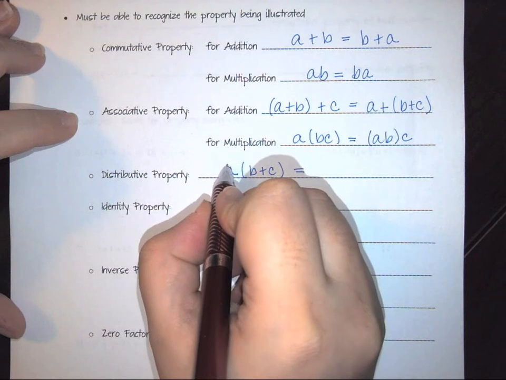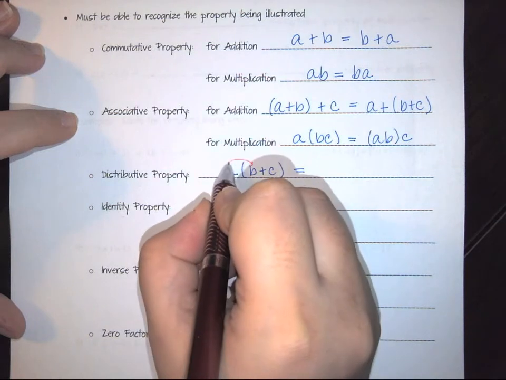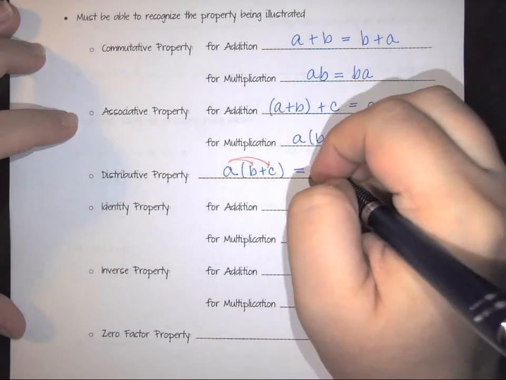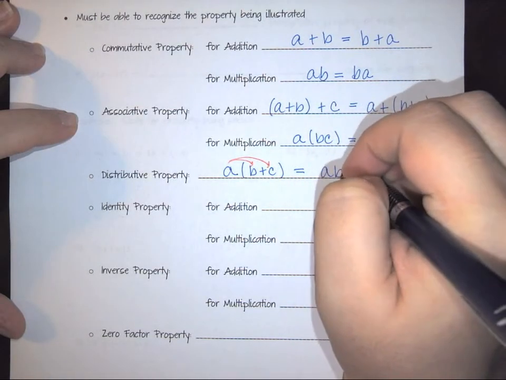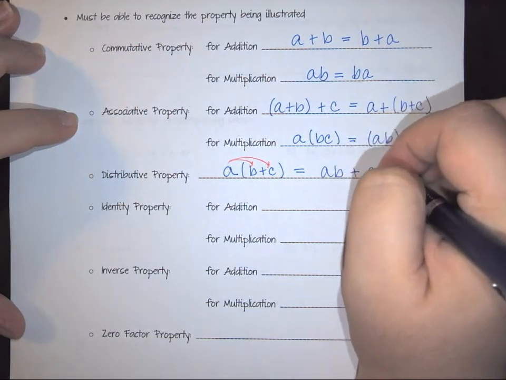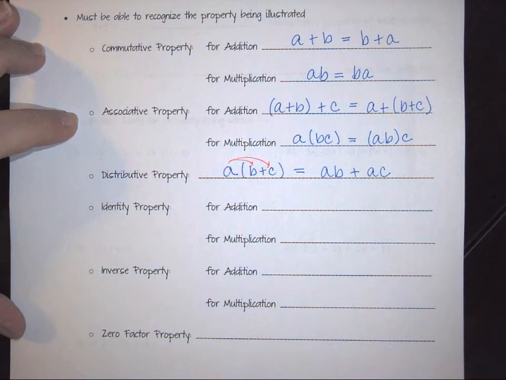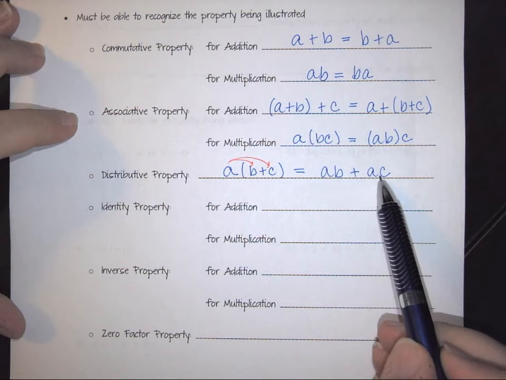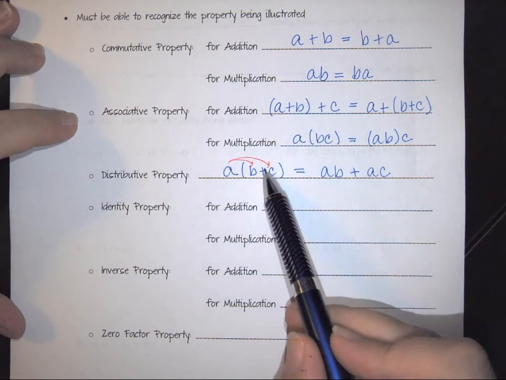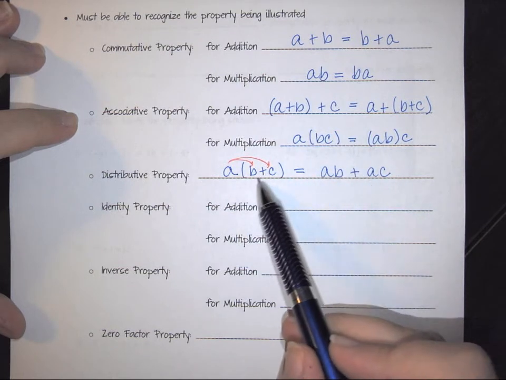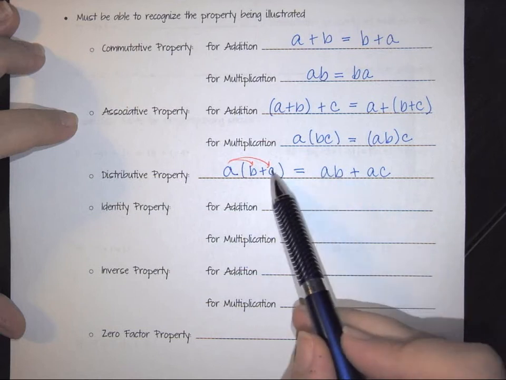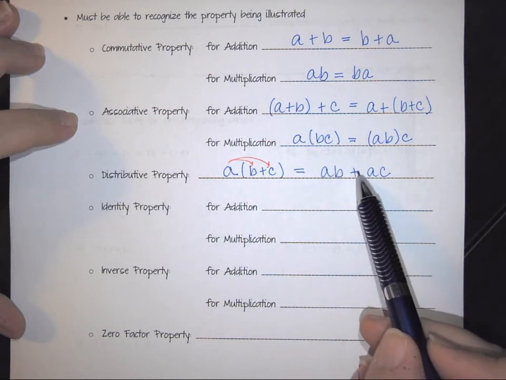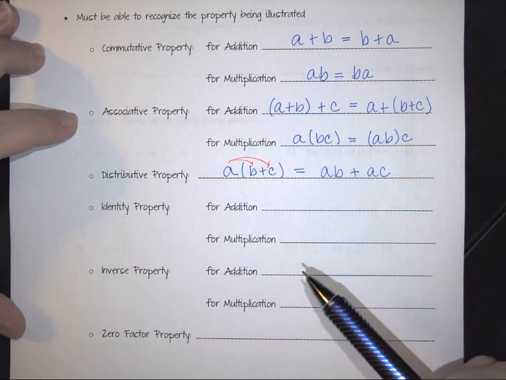So you distribute it onto the b and onto the c, thus making this ab plus ac. That is the distributive property. We can also start from the expanded form and go backwards, and when we do that, we are pulling out a common factor. So basically, reverse distributing.